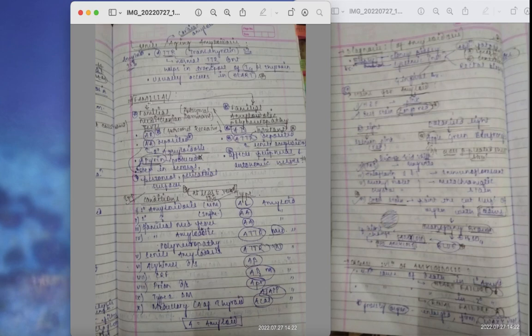amyloidosis. Moving on to the familial type, which is the inherited amyloidosis. In familial amyloidosis, there are two types: familial Mediterranean fever and familial amyloidotic polyneuropathy. Familial Mediterranean fever is autosomal recessive, you have to remember this, and familial amyloidotic polyneuropathy is autosomal dominant.